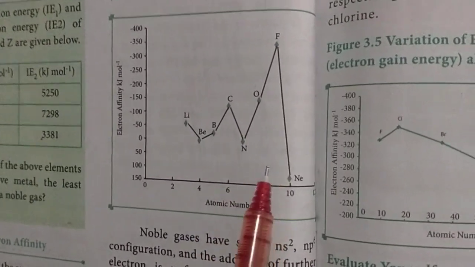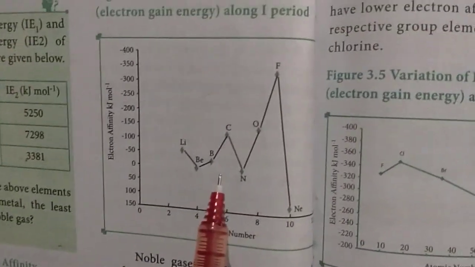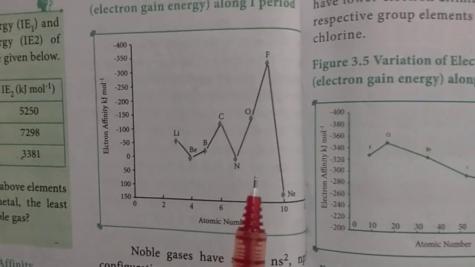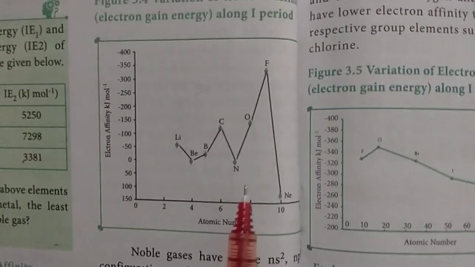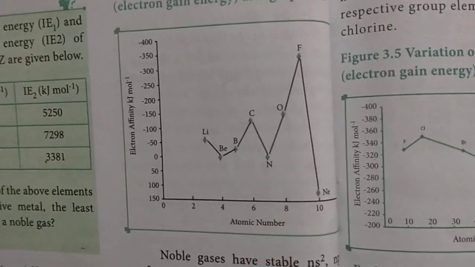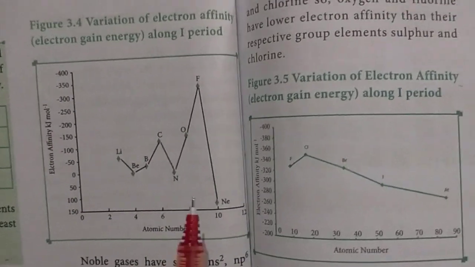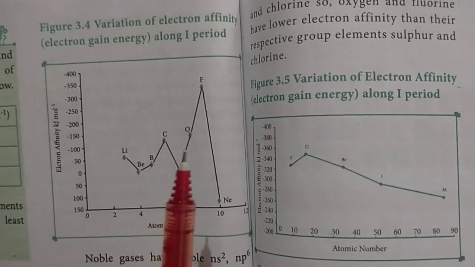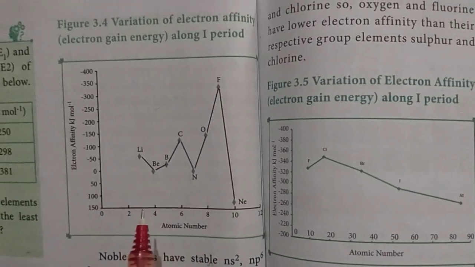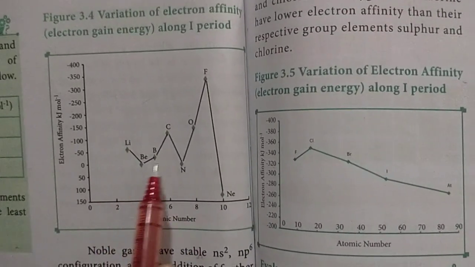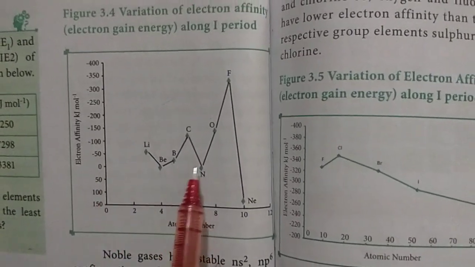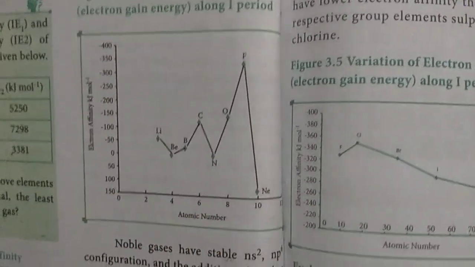The addition of an electron to beryllium and nitrogen will disturb their stability. Because of this electronic configuration stability, the electron affinity of beryllium and nitrogen is almost zero.